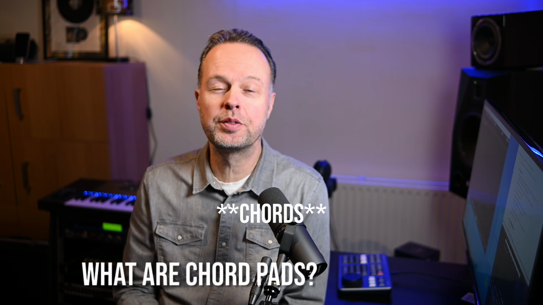Now the Cubase chord pads allow you to easily play chord pads on VSTi instruments, either live or record them onto a MIDI VSTi instrument track or the chord track. So let's dive right in.